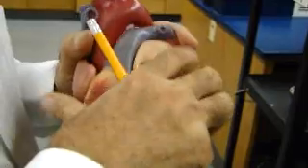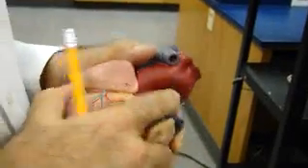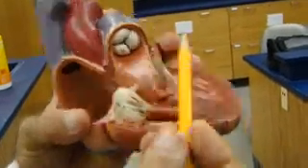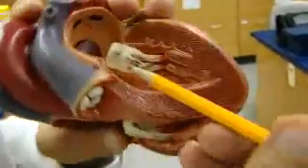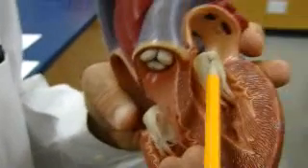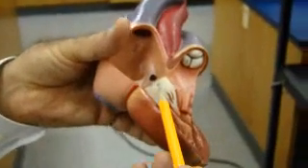And when you open to see the chambers from the inside, you can see the valves, so you should know all the valves. This is called the pulmonary valve, which is semilunar, and the aortic valve is semilunar also. You can see the tricuspid valve, and the mitral valve is here, and tricuspid is here.